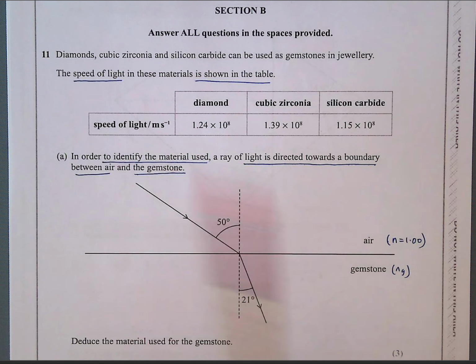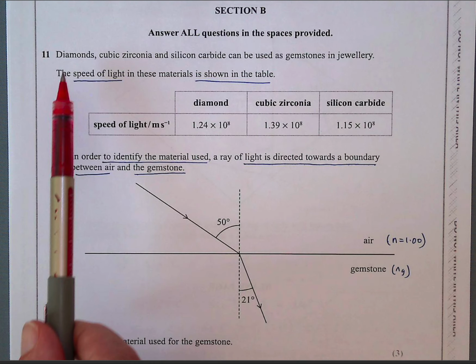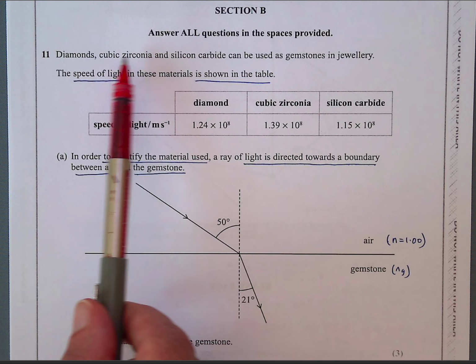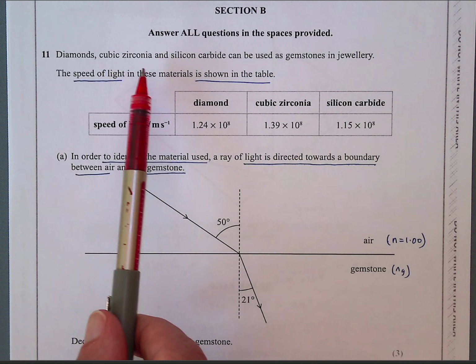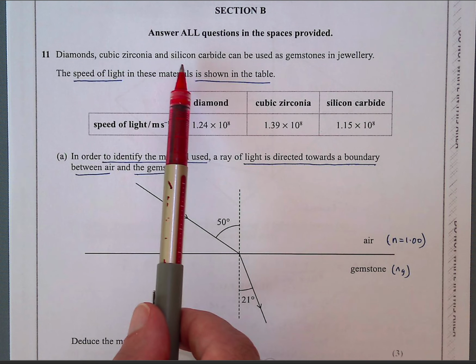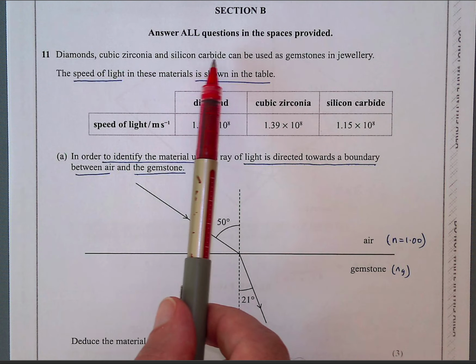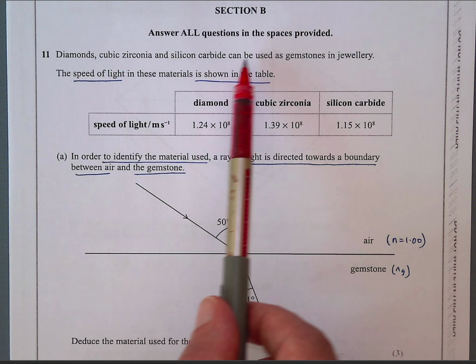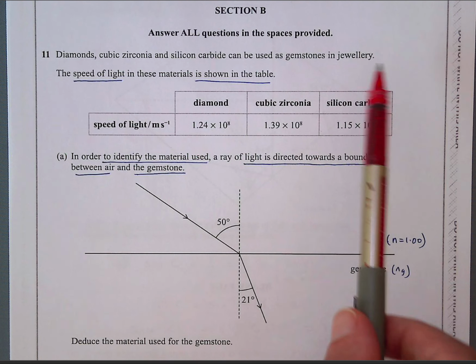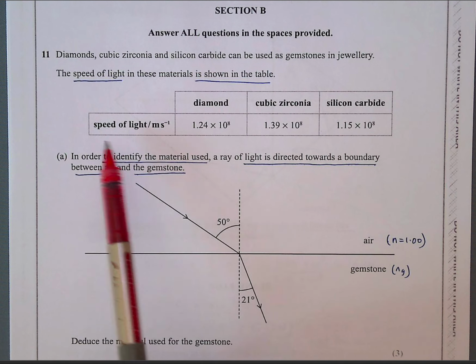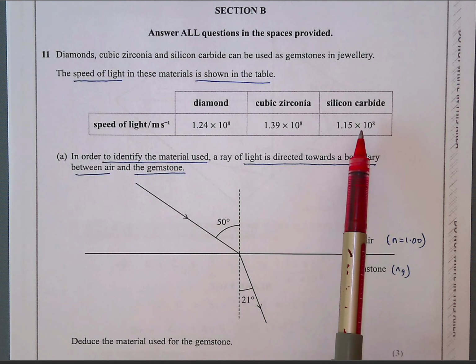So the first question is on ray diagrams, and it's to do with refraction. So they're using diamonds, cubic zirconia, which are basically fake diamonds, which you can buy in jewelry shops, and silicon carbide. I don't know what that is. They can be used as gemstones in jewelry. So here they are. They're giving you the speed of light in each material.